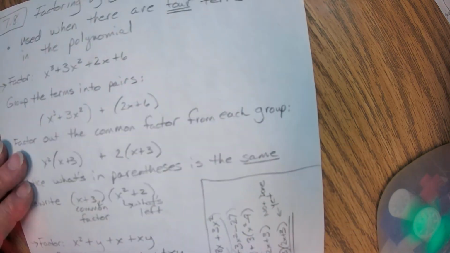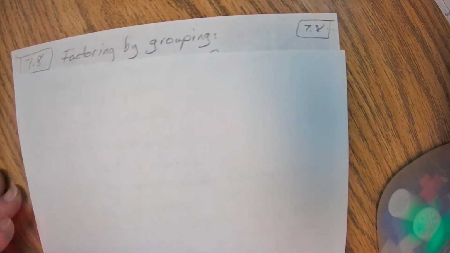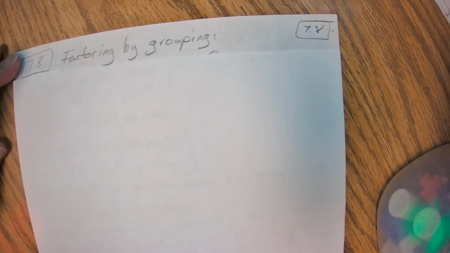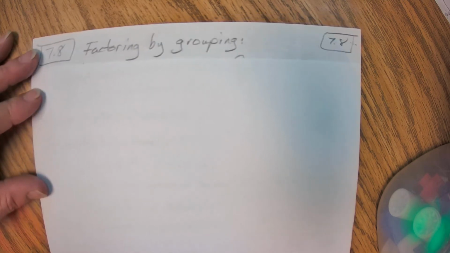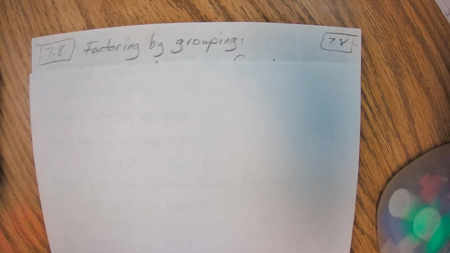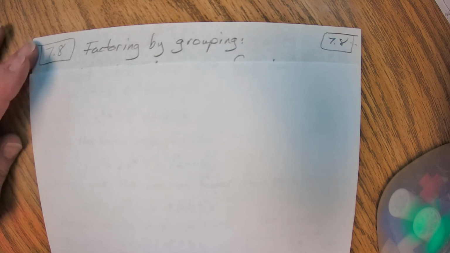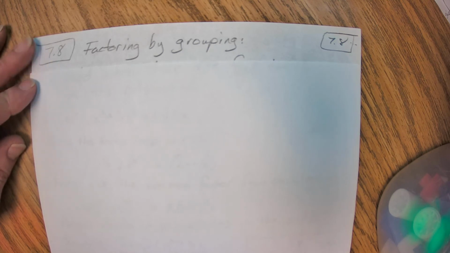I think I'm just going to go ahead and go right into 7.8, which is the last section. I think before you do the worksheet for 7.8, I'm going to have an extra assignment for you, and it's just going to be practicing all kinds of factoring. We might do it after this. I'm not sure. I'll decide when I get back from quarantine.